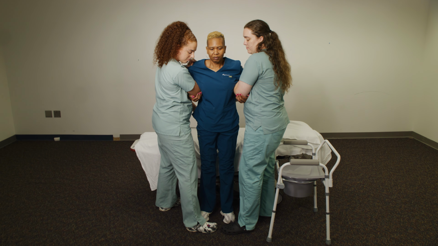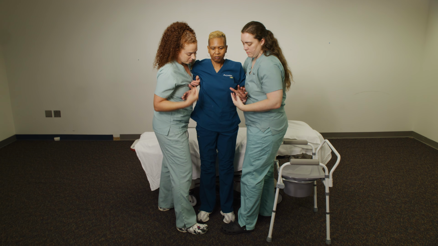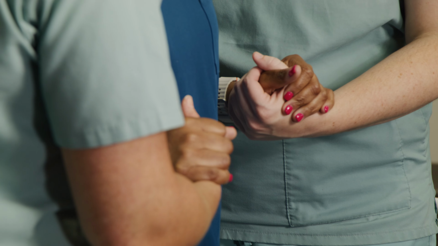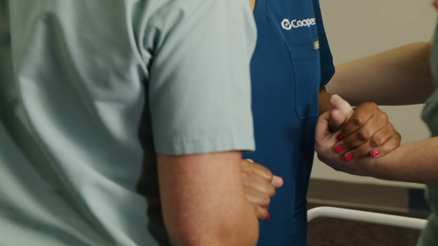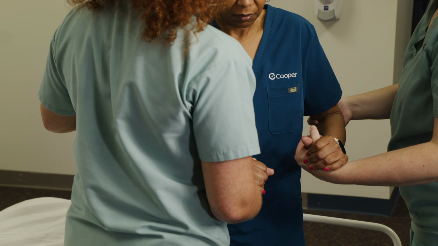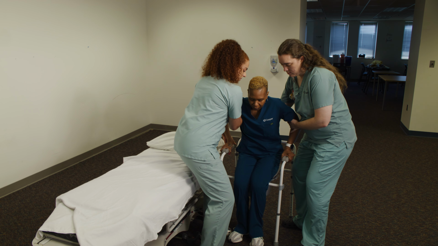To pivot to a chair or commode, the mobilizers will adjust their grip by having the patient grab onto their outside hand and guiding the patient at the hips or underneath the elbows towards the chair or commode. Prior to sitting, have the patient reach back for the chair or commode.